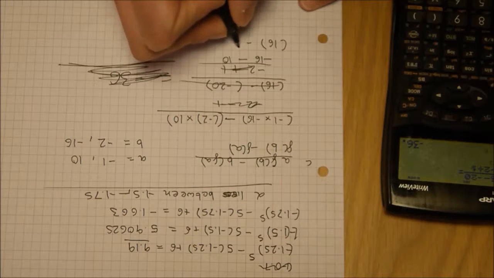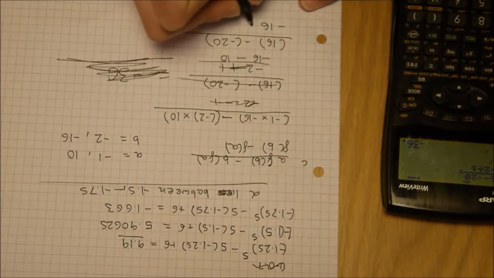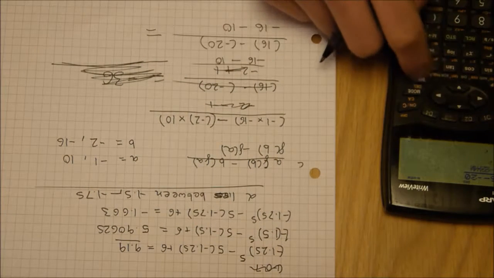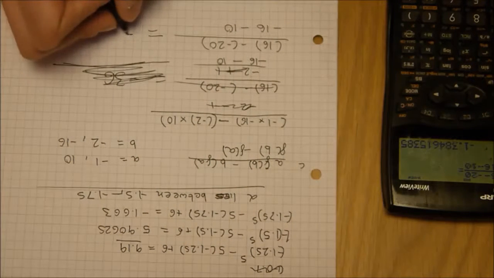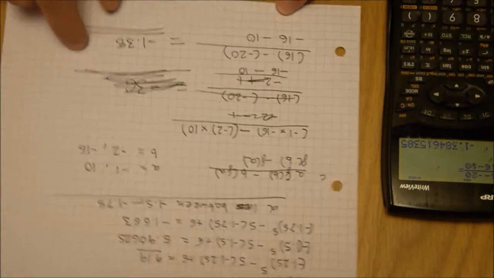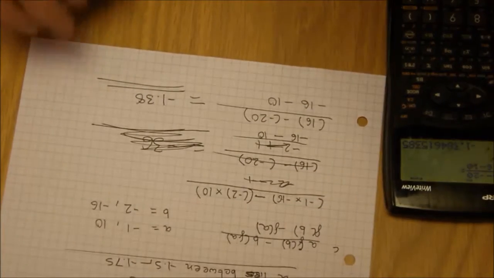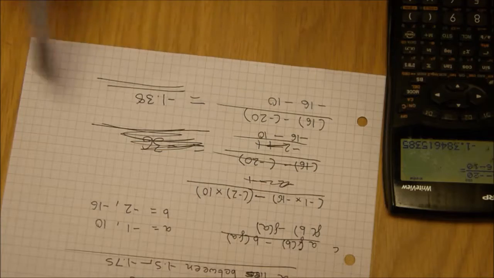The top part is still correct. It's 16 minus -20 over -16 minus 10, which gives us a different answer, of course, and this gives us an answer of -1.38, which is correct. Sorry for the mistake earlier, that's purely my fault. What it should have been was AFB minus BFA all over FB minus FA.